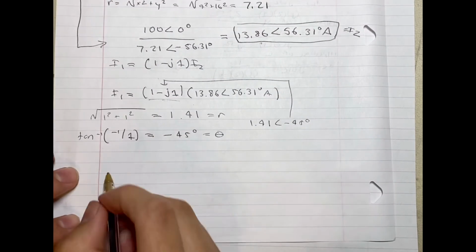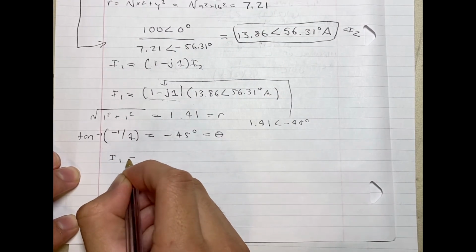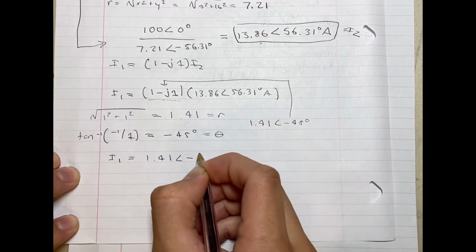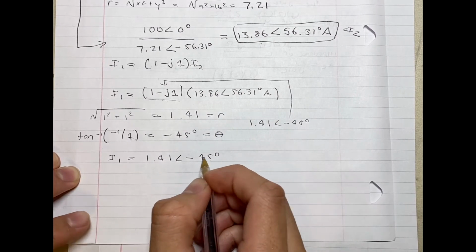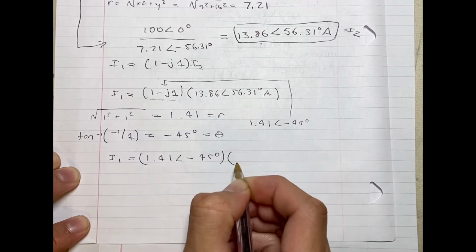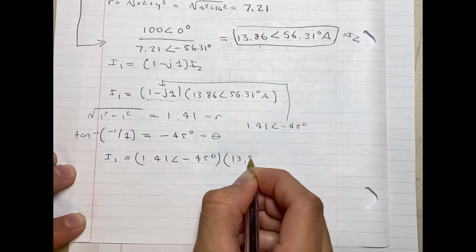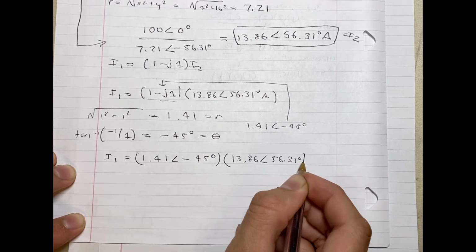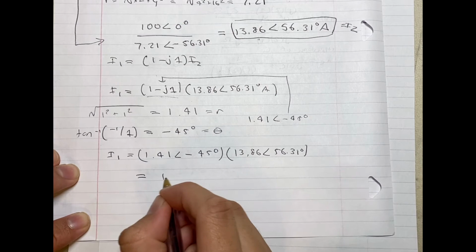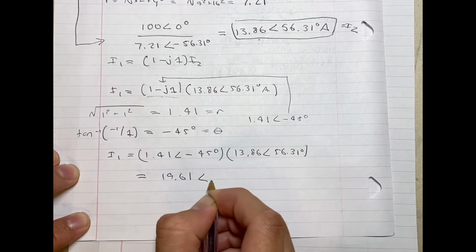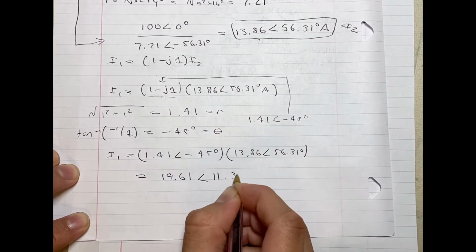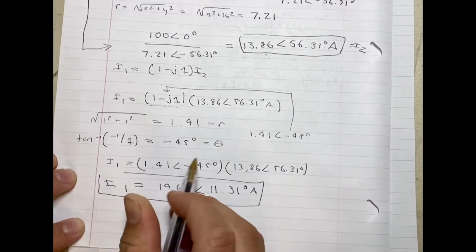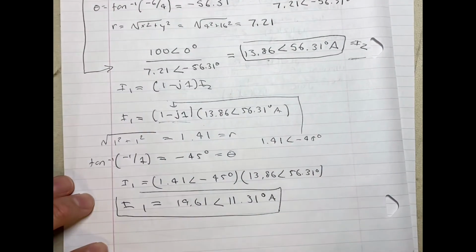This gets replaced with the 1 minus j1, and our I1 can be written as I1 is equal to 1.41 angle negative 45 degrees times 13.86 angle 56.31 degrees. In total, I1 is equal to 19.61 angle 11.31 degrees. And this is our I1 value. Here's our I1, here's our I2.